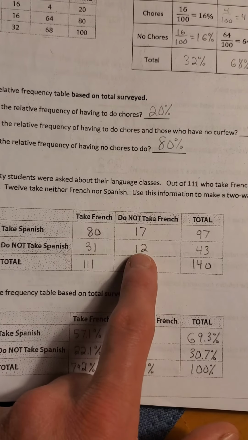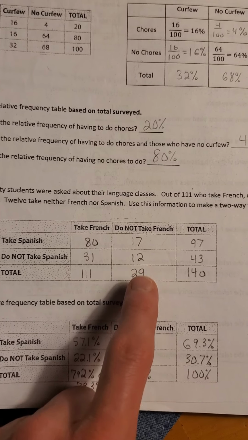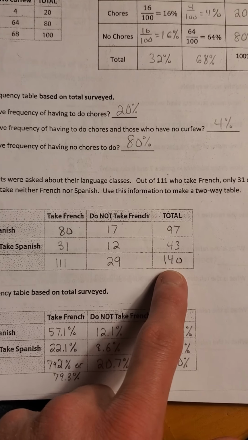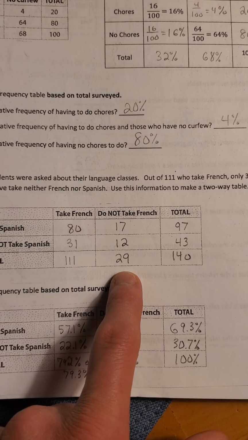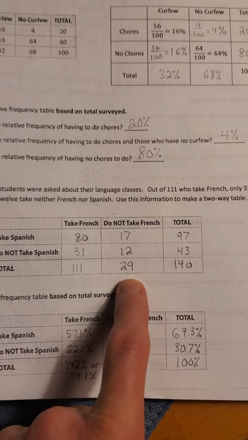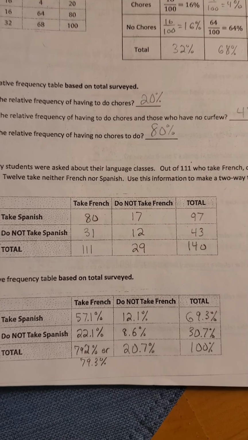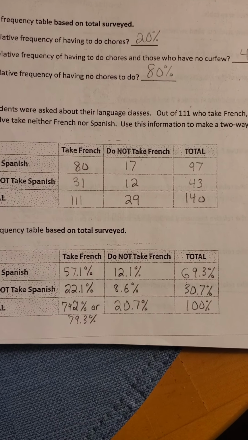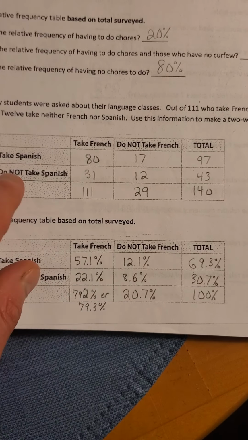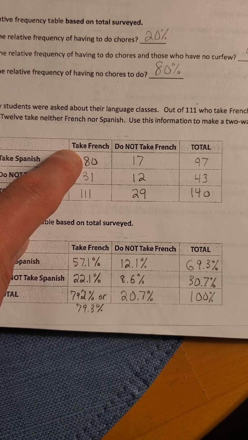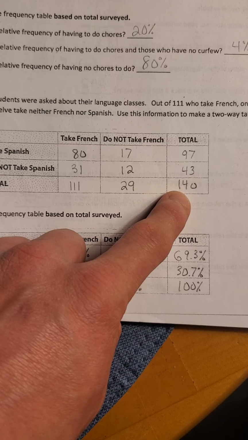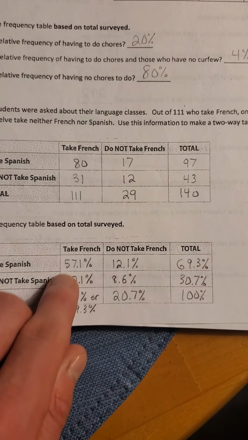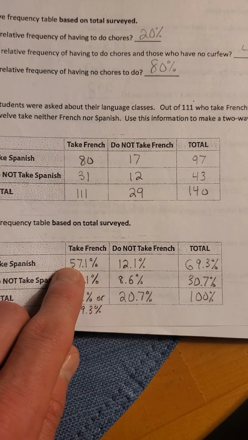I can put a 12 in that spot. Then I have to take this 140 minus 111 to get this 29. And I can fill out the rest of the table in that manner. Following that, I found these percentages at the bottom by taking the number I had in each box, 80, for example, divided by this total in the lower right. 80 divided by 140 is 57.1%.